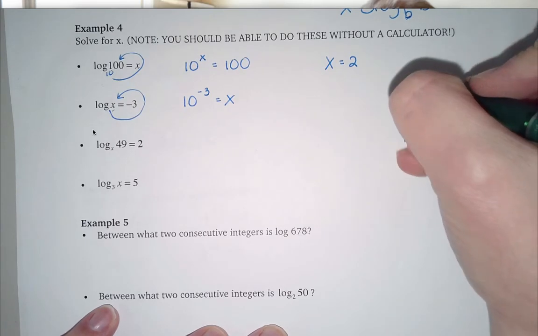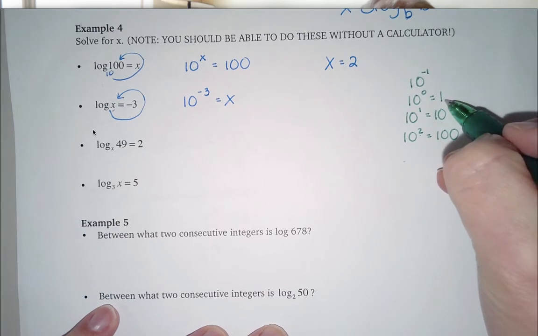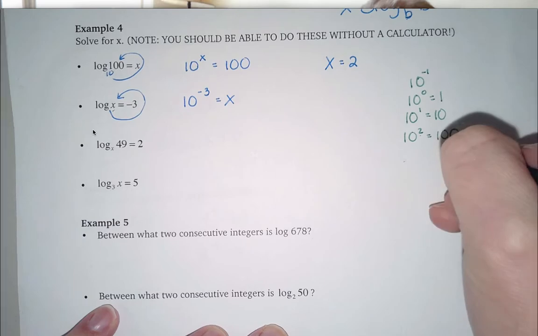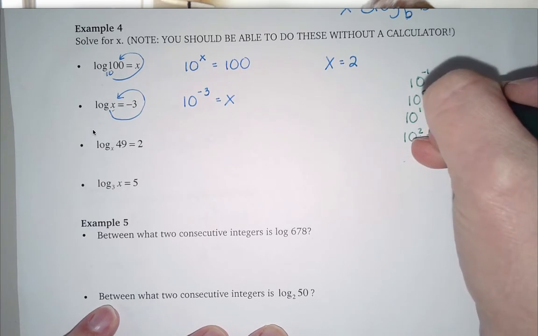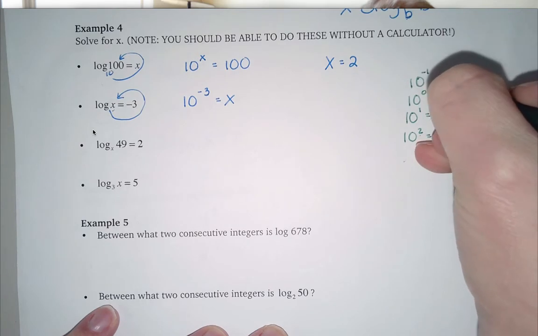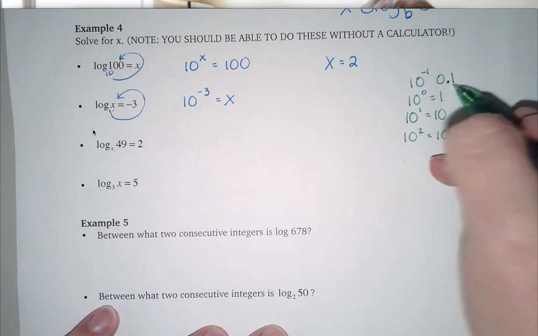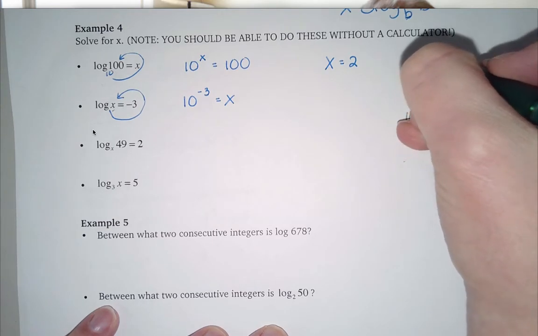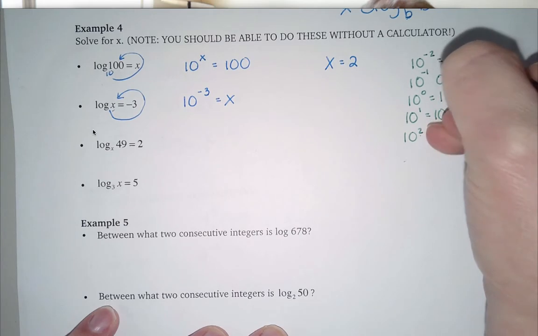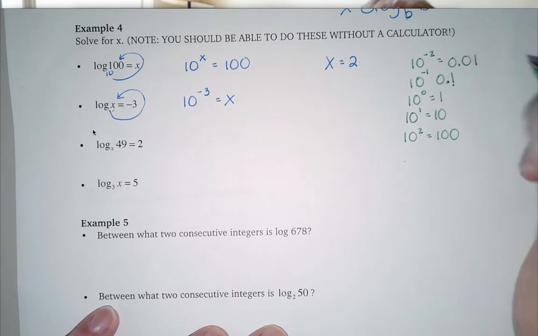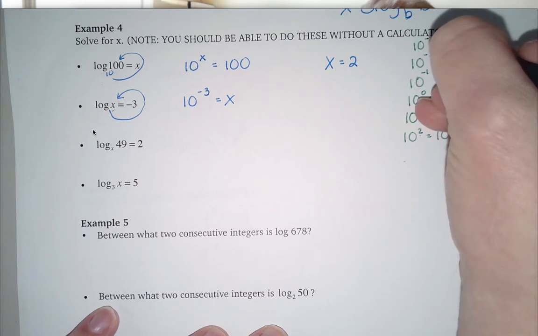When I go backwards into negative territory, I'm going to lose another decimal place here. So another way I could think about this is that my decimal point is moving in towards the left every time. So 10 to the negative 1 is 0.1. Okay, so notice that 1 is right after the decimal place. 10 to the negative 2 would then be 0.01. And 10 to the negative 3 would be 0.001.